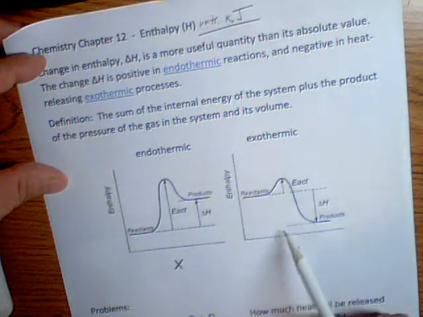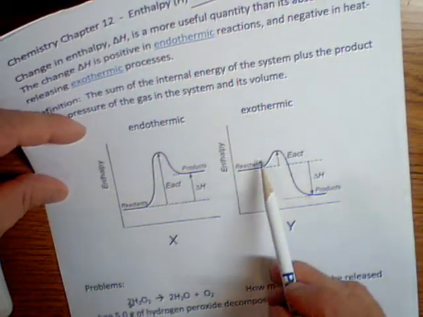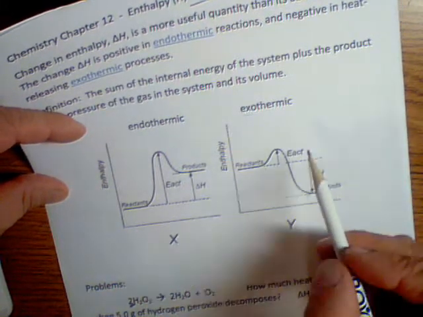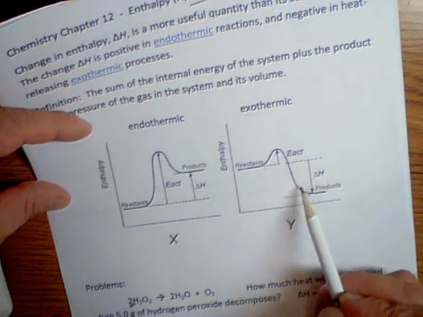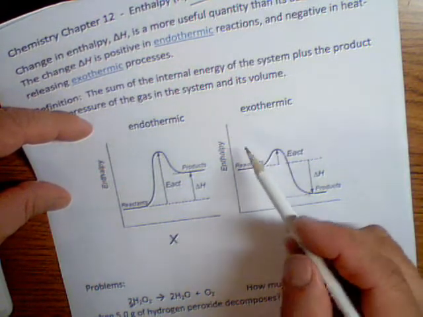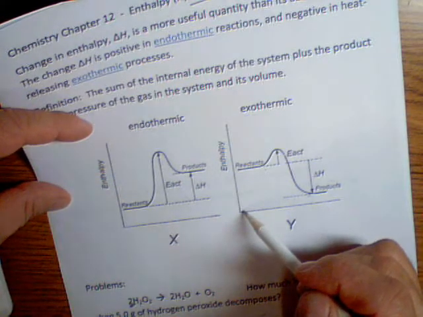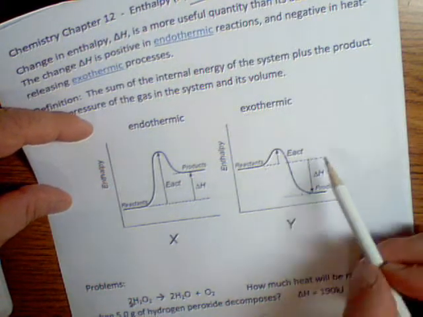So here's an example of an exothermic process, and you can see I have the reactants and the products. Instead of just drawing a straight line like we usually do, the line in between indicates that we are along a grid that shows a change in energy. And there's less energy. Where did it go?